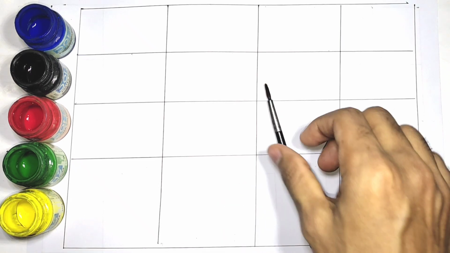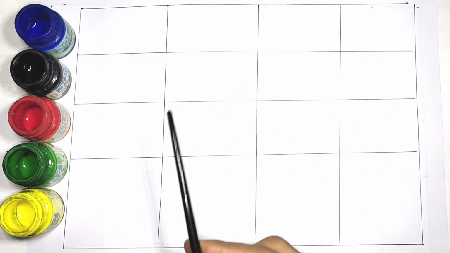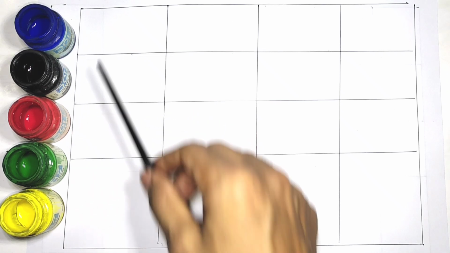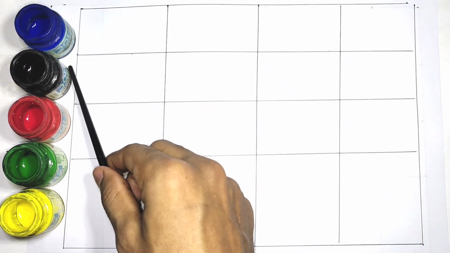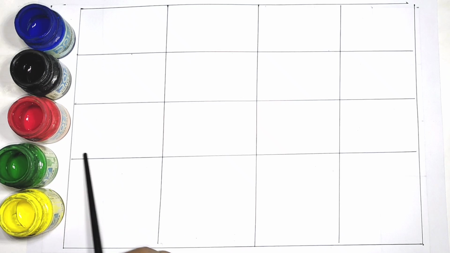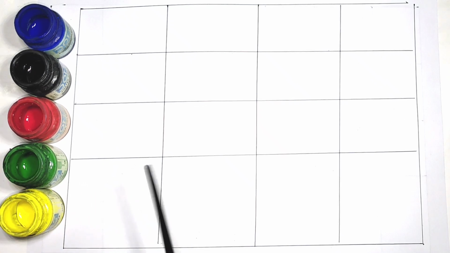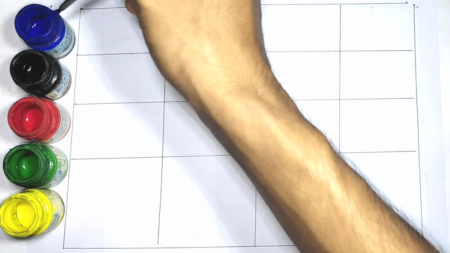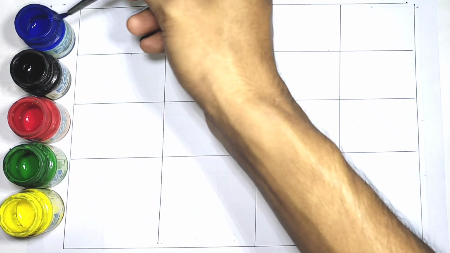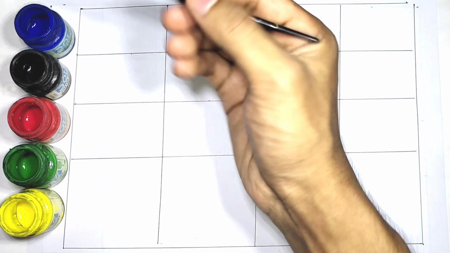Today we draw numbers. Kids, today we use 5 colors: blue color, black color, red color, green color, and the last one is yellow color. First we use the color of blue. Kids, now we draw the number of 1.